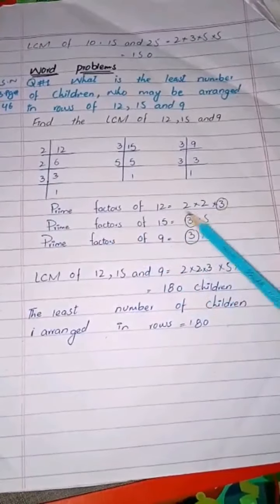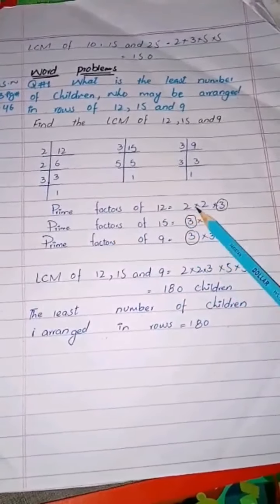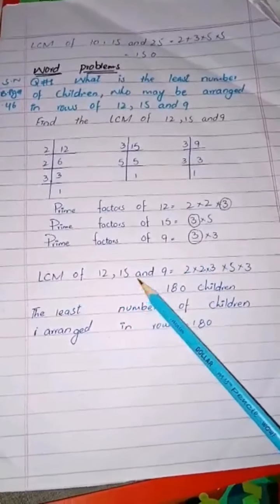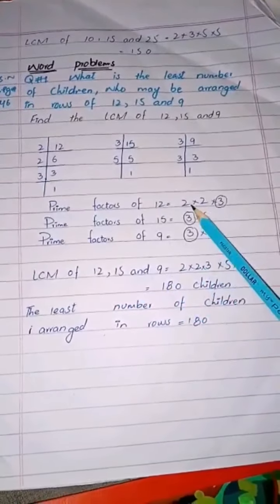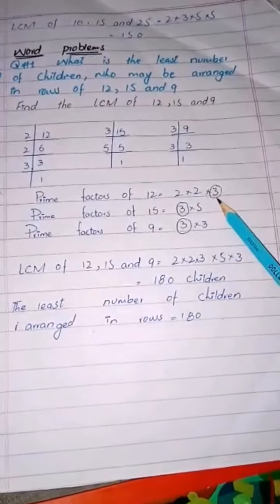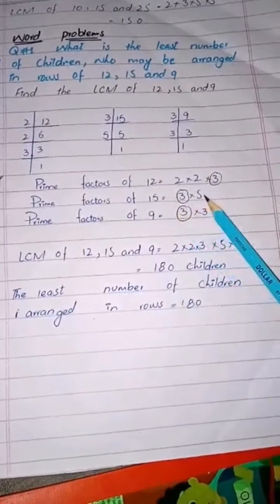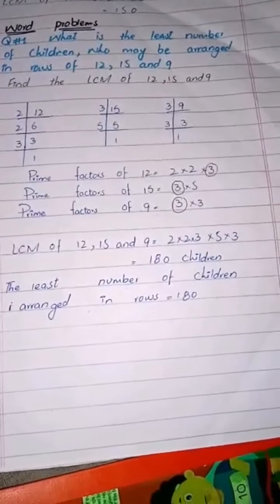इन तीनों में अब जो कॉमन है उसको सिर्फ हम वन टाइम राइट करेंगे और बाकी नंबर्स इनके साथ मल्टीप्लाई करेंगे. LCM of 12, 15 and 9 is 2 multiplied by 2. Okay, multiply by 3. इसको सिर्फ हम वन टाइम राइट करेंगे. Multiply by 5 multiply by 3.